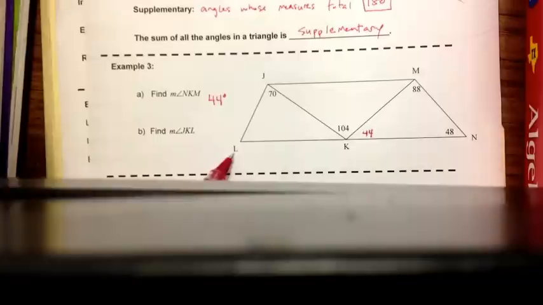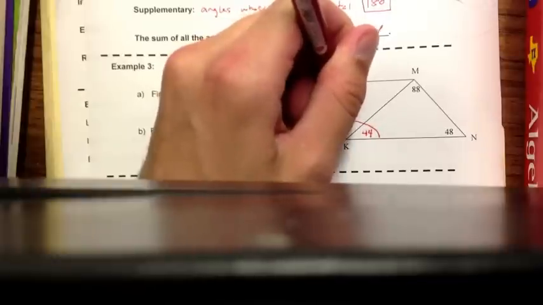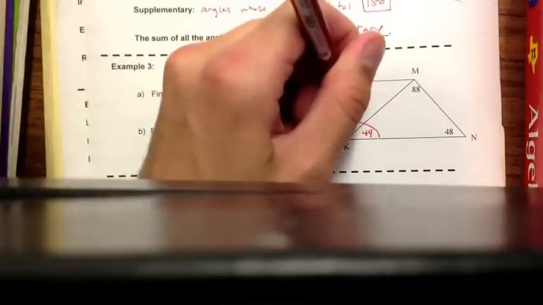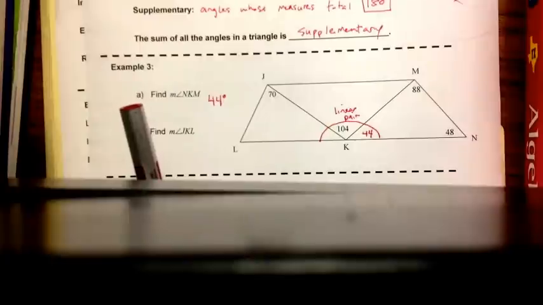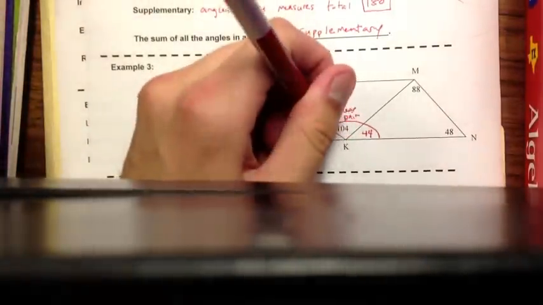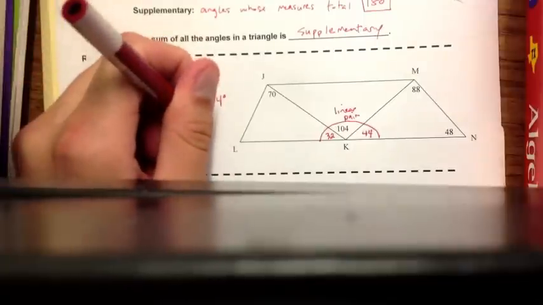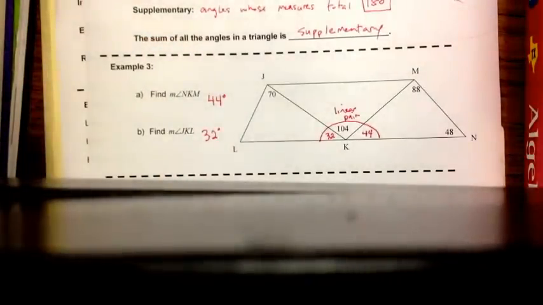On part B, to find that angle, JKL, all we've got to do is realize that in the middle of that figure, we are dealing with supplementary angles. I know I'm calling it a linear pair. It's actually wrong because there are 3 angles, not 2, so it's not a pair. But the idea is the same. Let's do 180 minus 104 minus 44 to get 32 degrees.